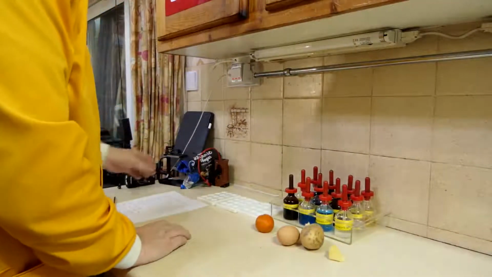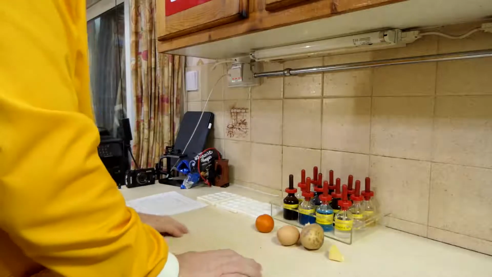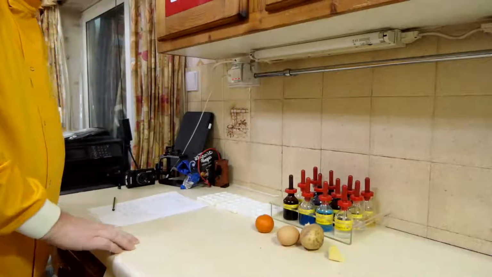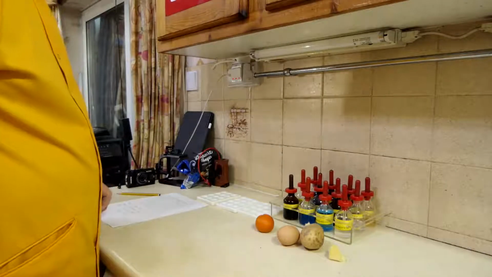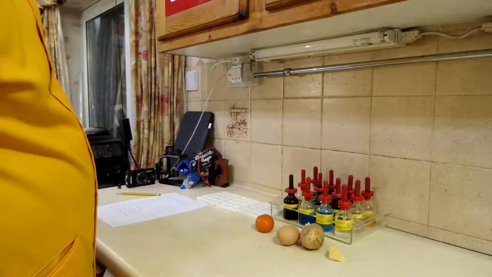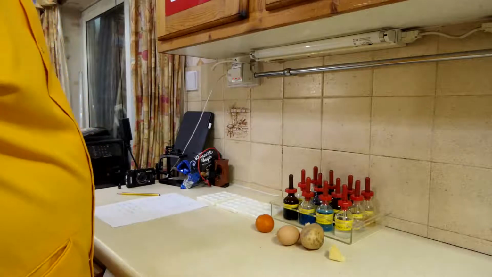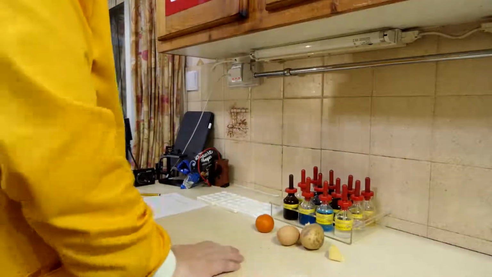Okay, so I've got my foods. Paul's going to help me. He's going to put the water bath on for me so that we can be ready for the next experiment. And what we've got are these bits.